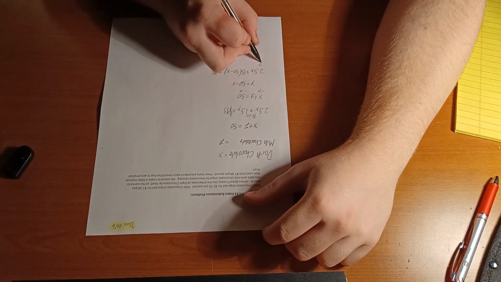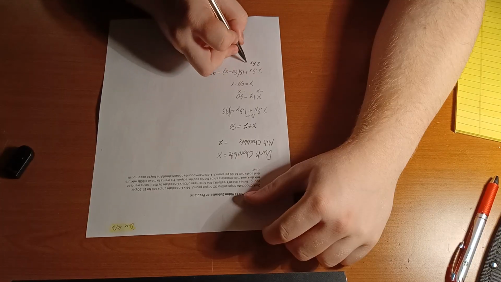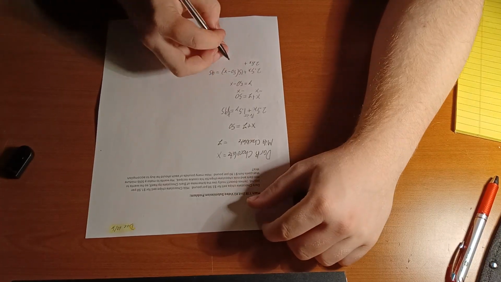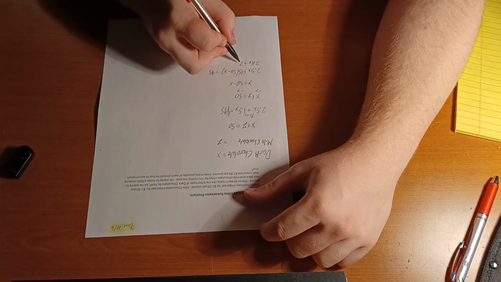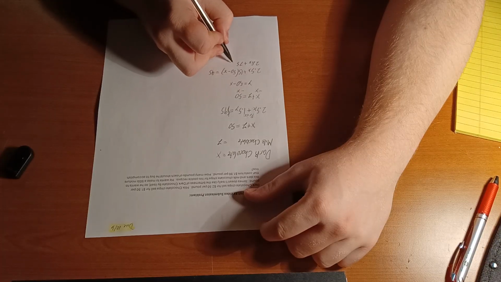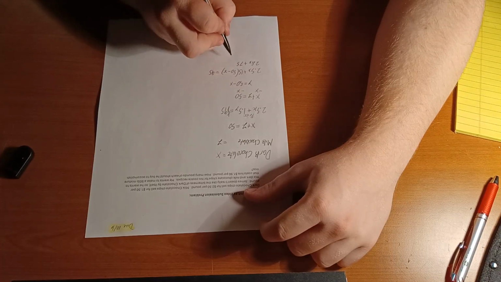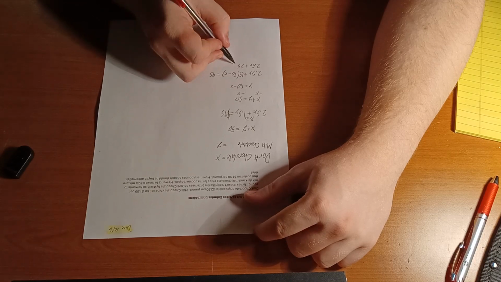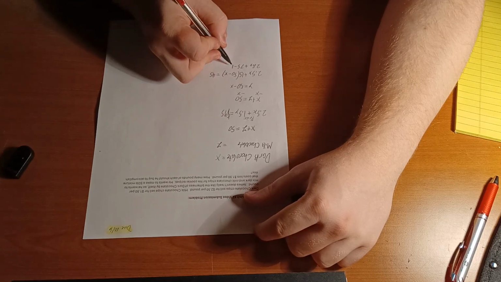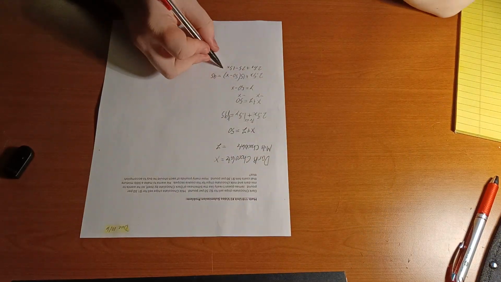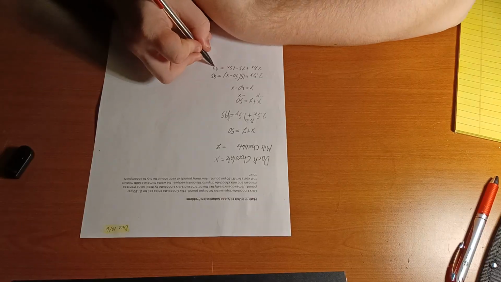So that would be 2.5x plus 1.5 times 50 is 75. And then 1.5 times negative x would be minus 1.5x. And that would equal 95.